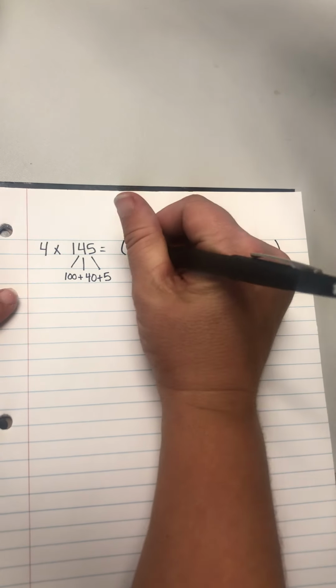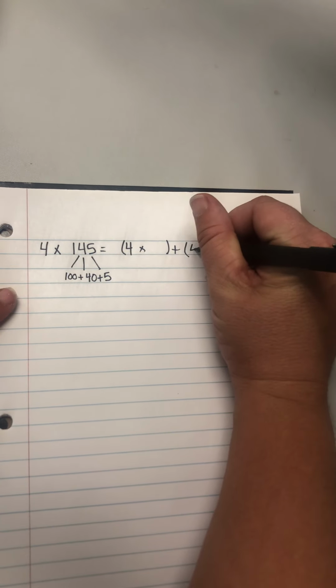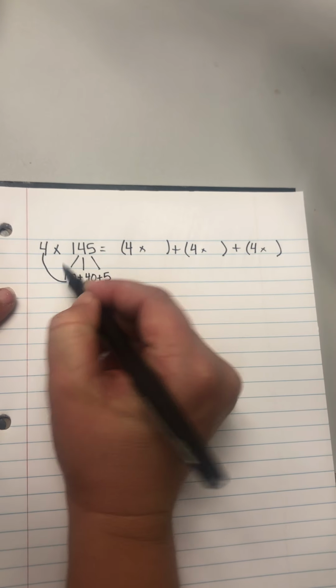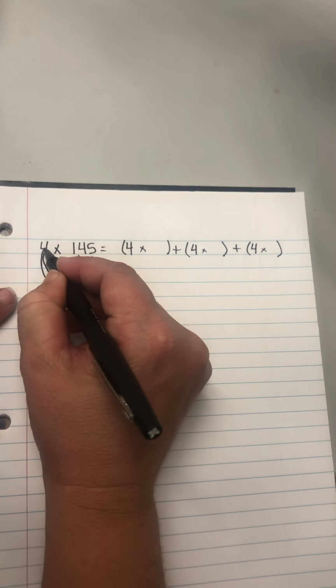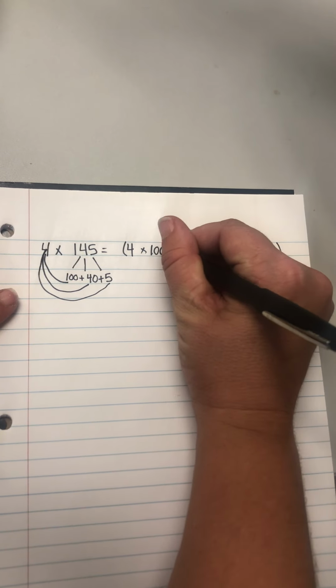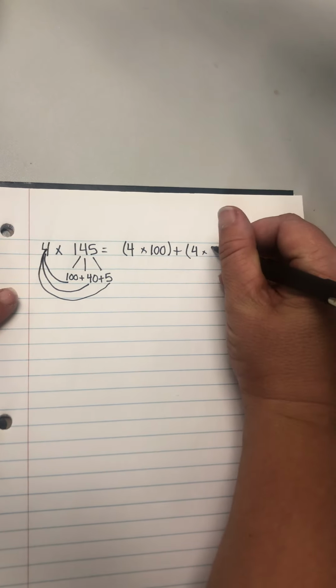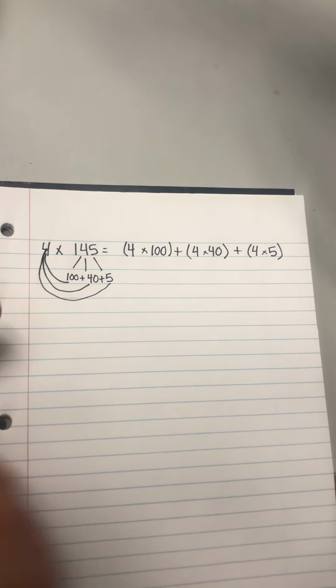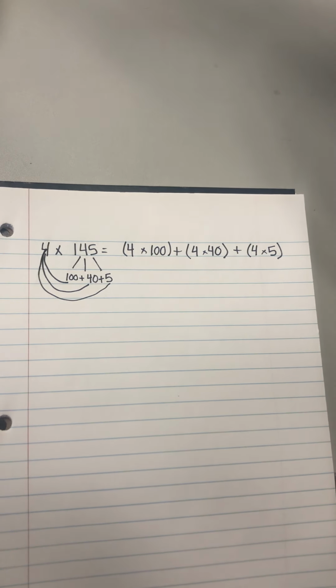Okay, so now I can say 4 goes in each one of these because I'm distributing 4 into each one. 4 times 100, 4 times 40, 4 times 5. So I just put it over here. 4 times 100 plus 4 times 40 plus 4 times 5. See how it's the same? You're just adding one more value, one more digit.